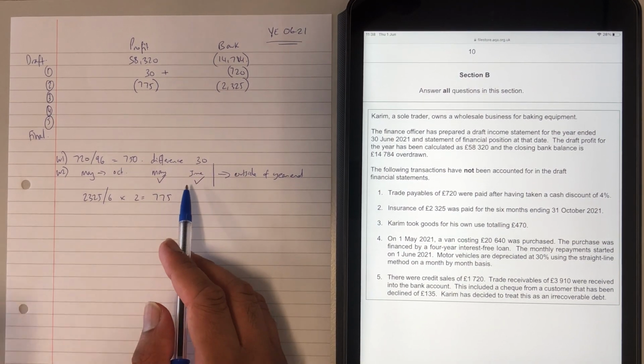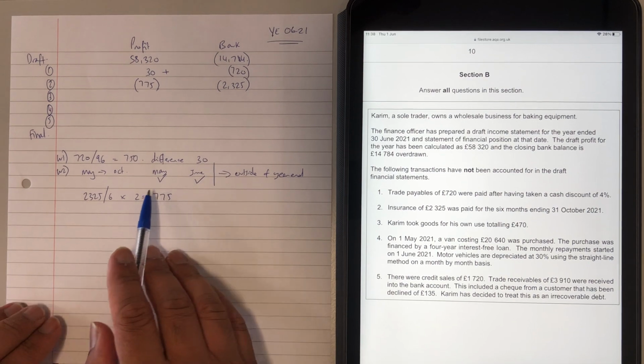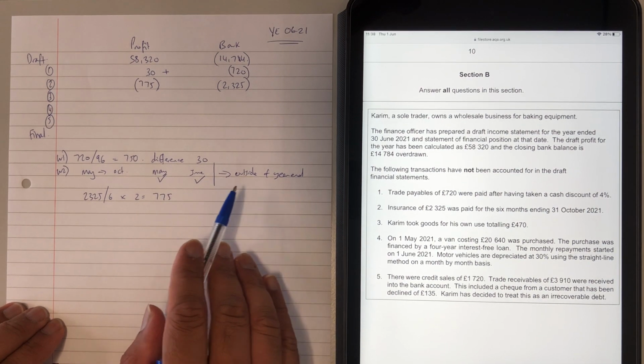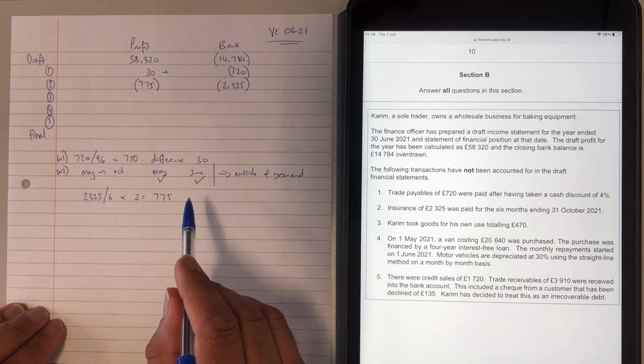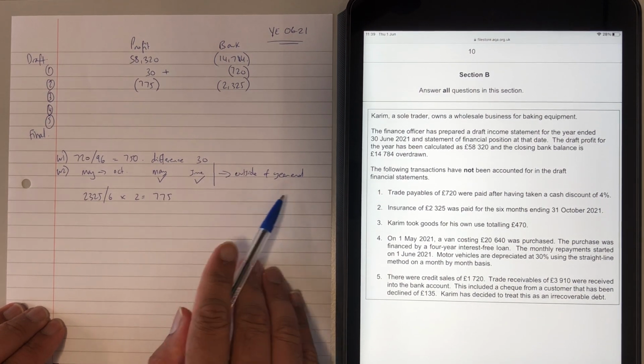Well, you should hopefully know accruals and prepayments at this stage, but that's obviously a prepayment that will be accounted for next year. This we account for this year, the other 4 months we account for next year.